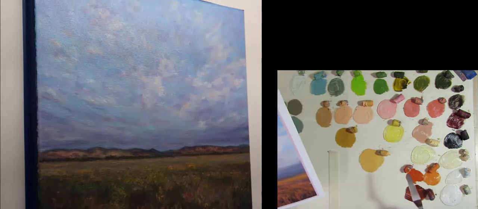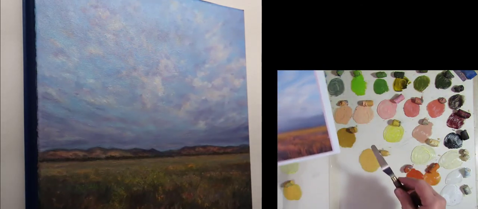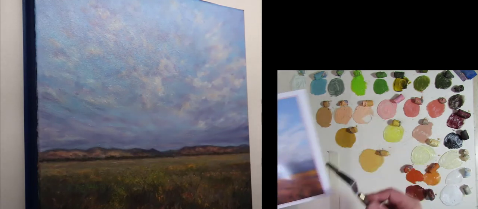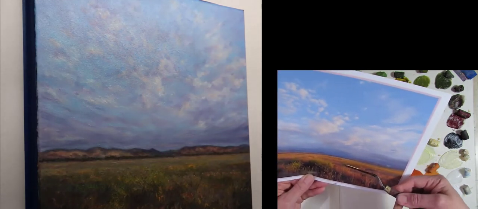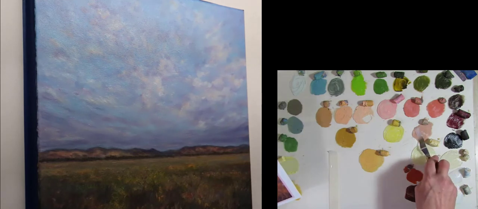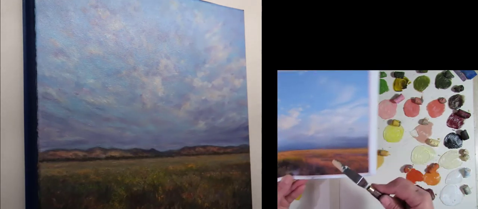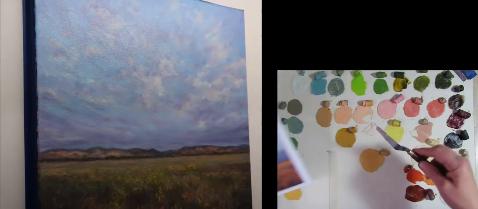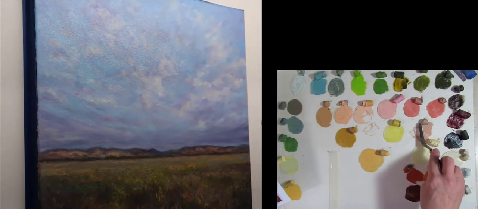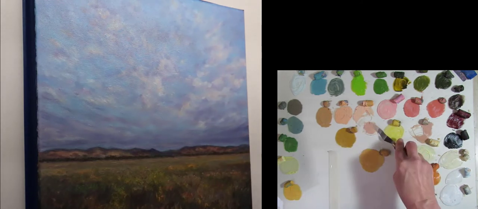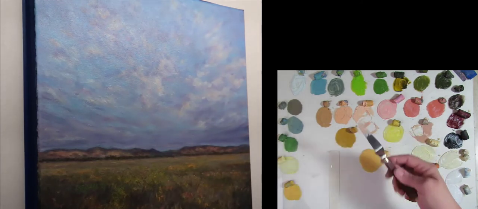So let's see, maybe I take something like this and something like this and see how that works. So you see how I do that? I can take one and take a second one and mix them together to get a better picture.